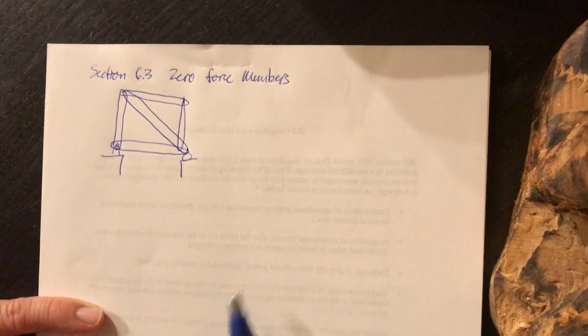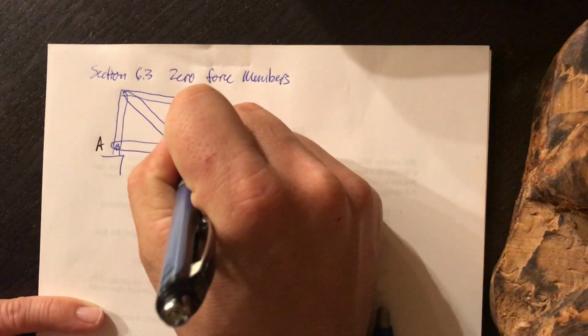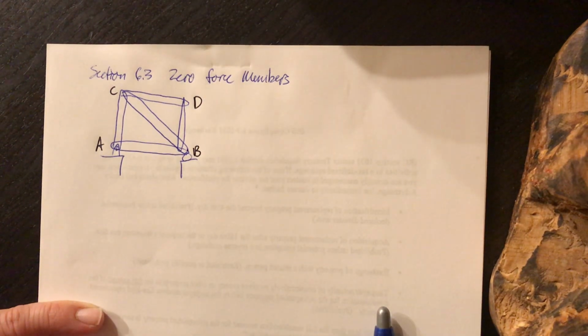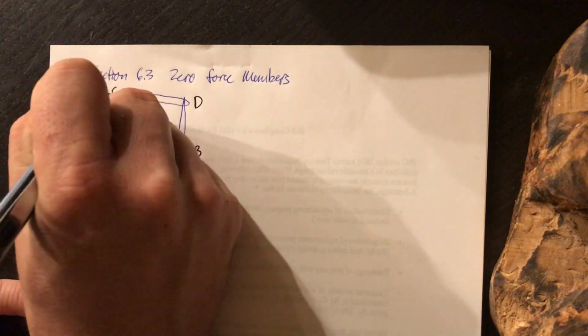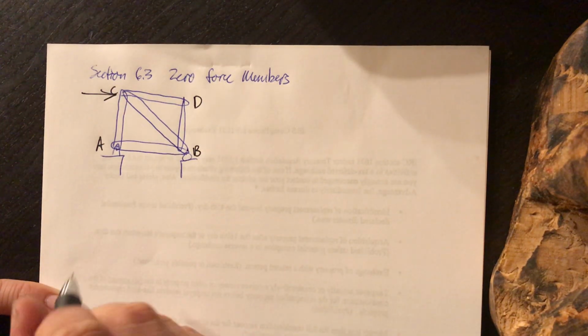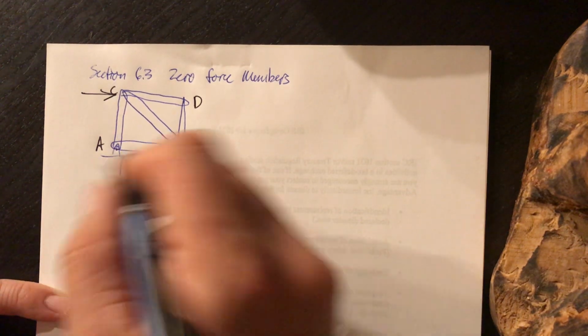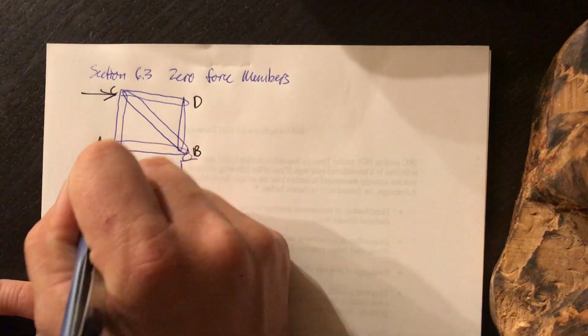And I'll label my points here A, B, C, and D. Now, if I put a load applied at C going in this direction, we're used to solving these problems, and we could figure out that the first thing we need to do is treat it as a rigid body, and we could find the reactions.